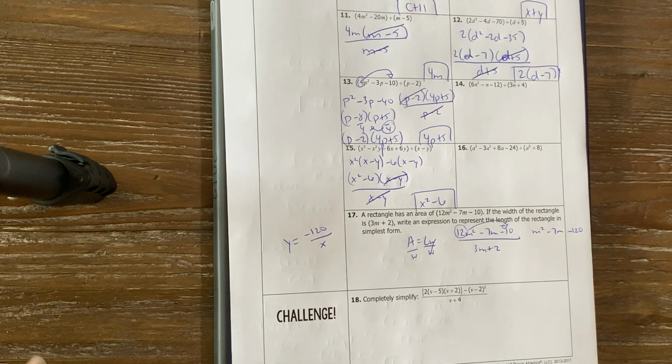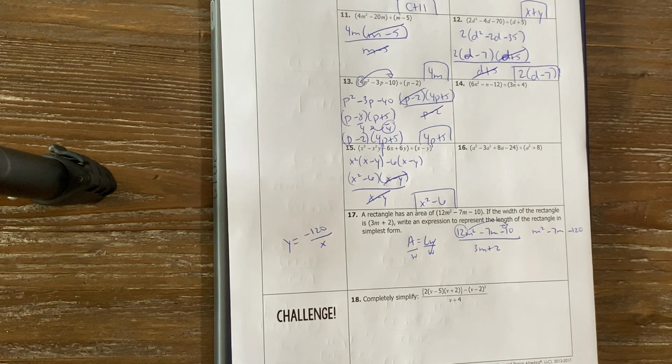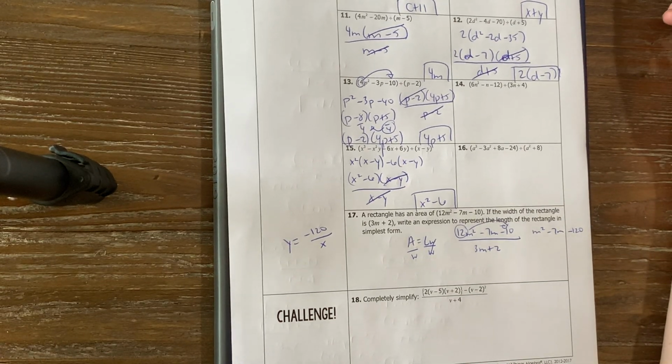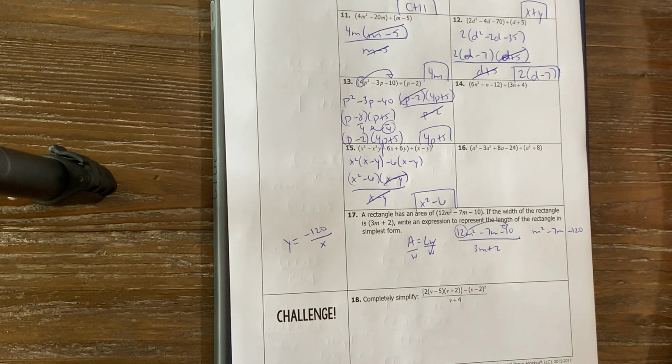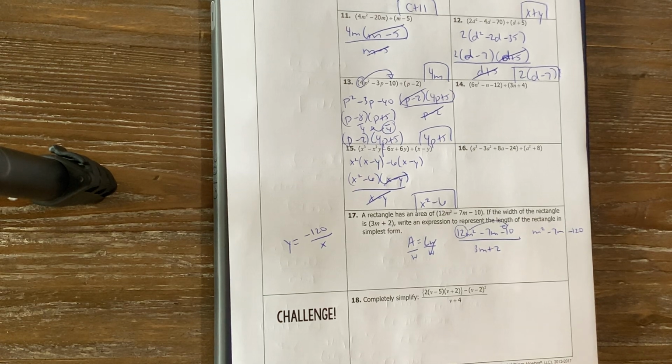So hold on 1 second. And the computer's being super slow. So hold on 1 second. Okay, I finally got it.